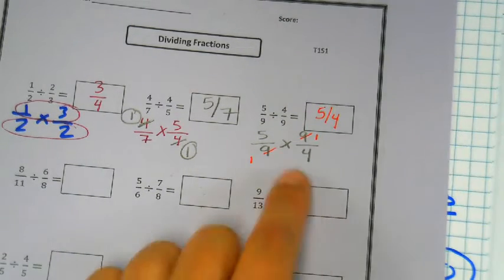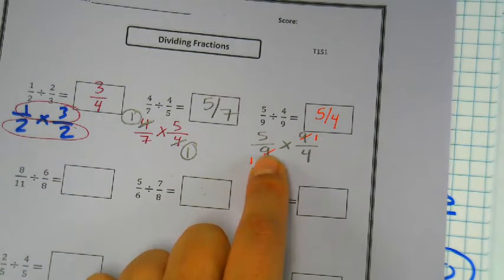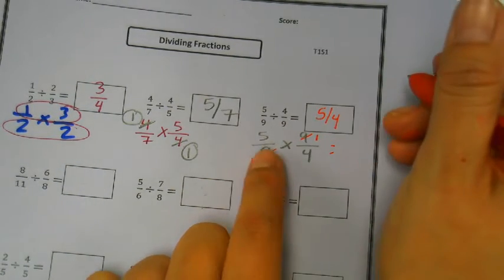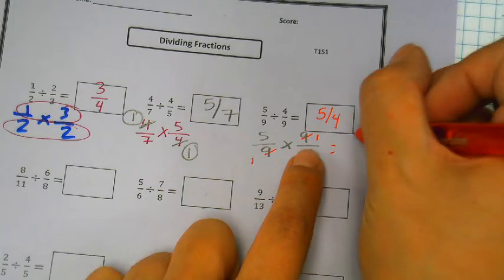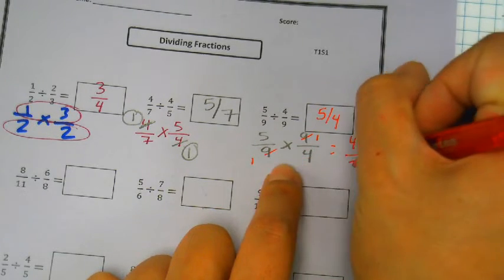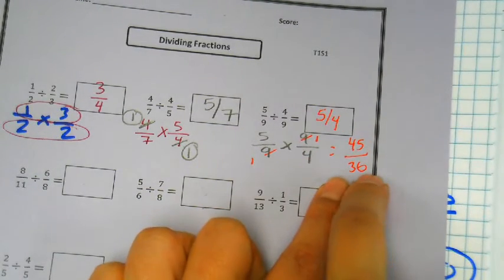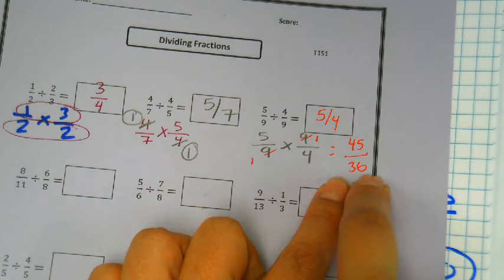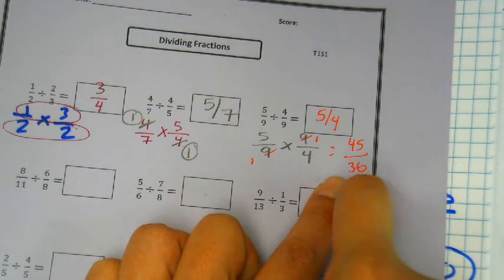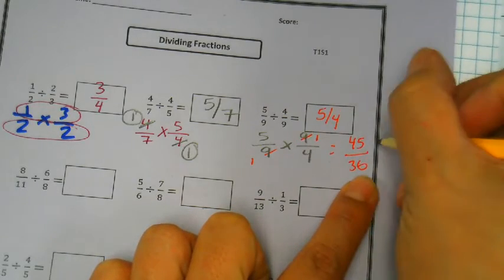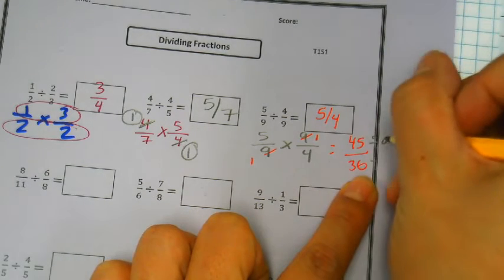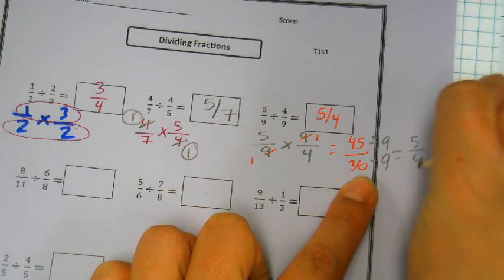If you don't understand why I'm crossing these out, if you multiply straight across, you get 45 over 36. If you type in 45 over 36 on your test, you would get it wrong because it's not simplified. You would then have to divide this and this by 9, and you end up with our answer here.